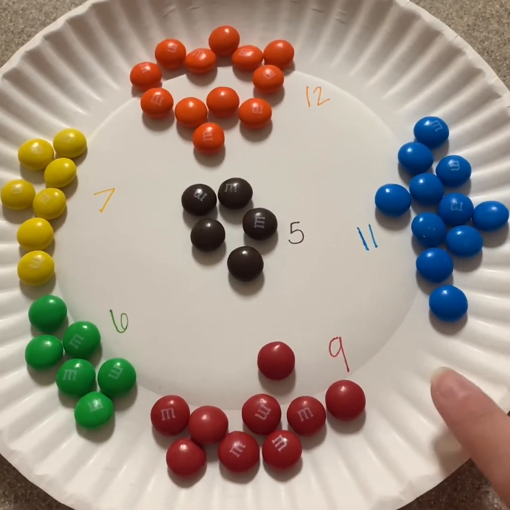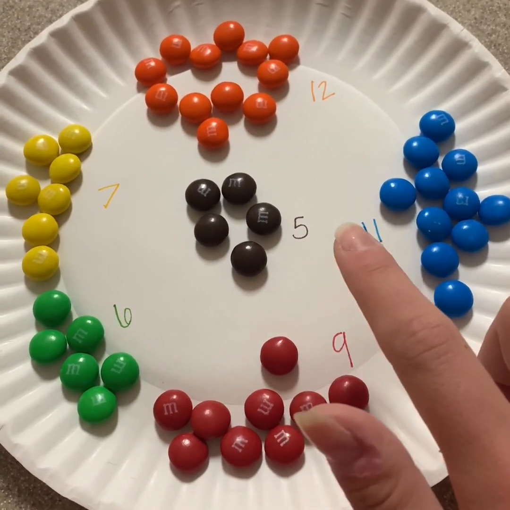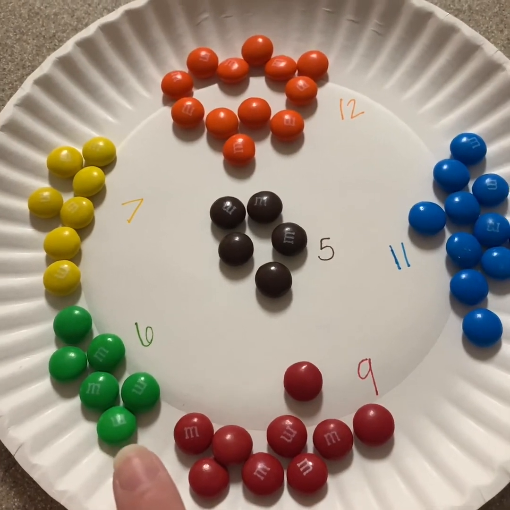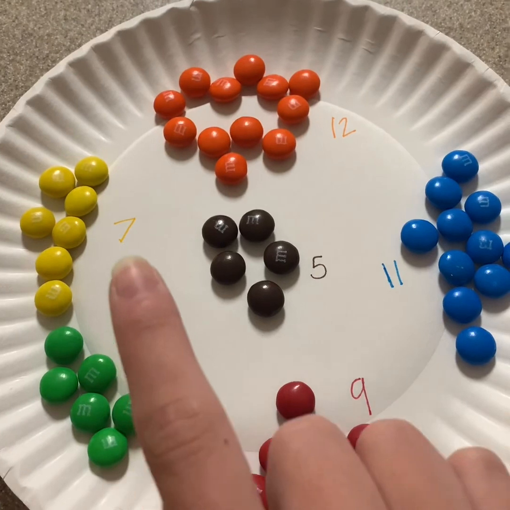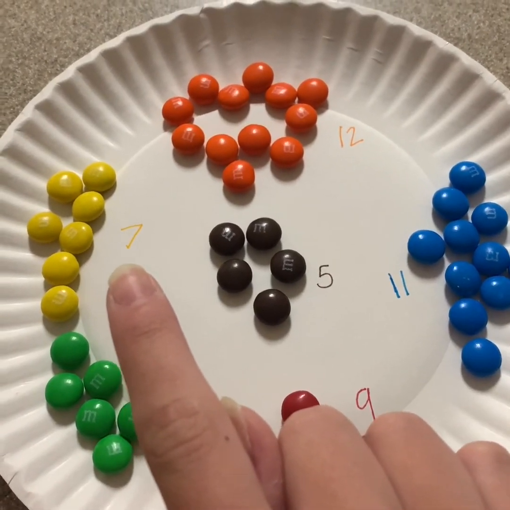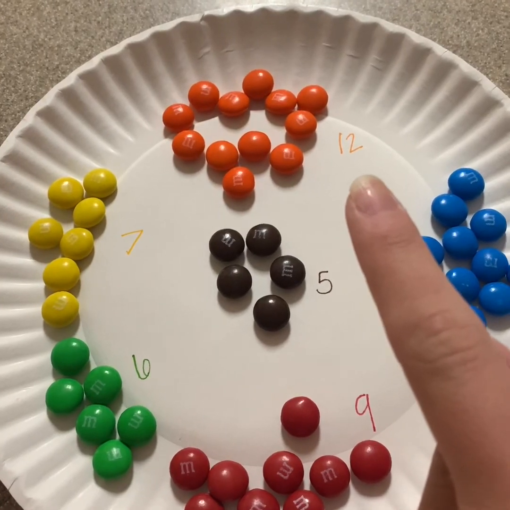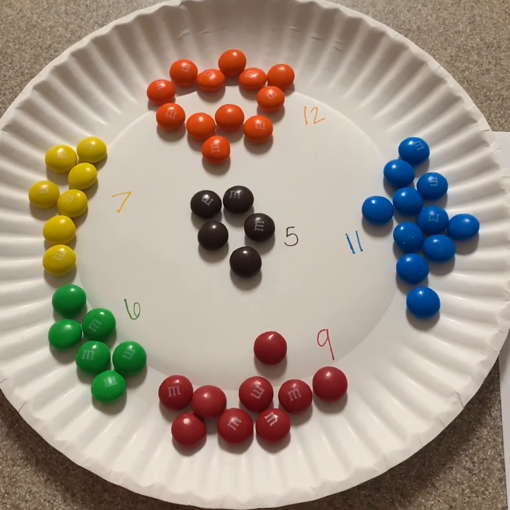Let's start with 11 and 9 to give us 20. 20 plus 5 gives us 25. So we've done those. Now let's look at the green ones. 25 plus 6 would be 31. 31 plus 7, 38. And then 38 and 12 for the orange would give us 50. So we know we have 50 total M&Ms.